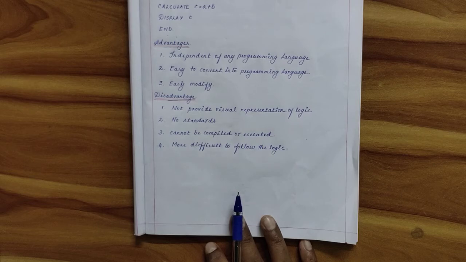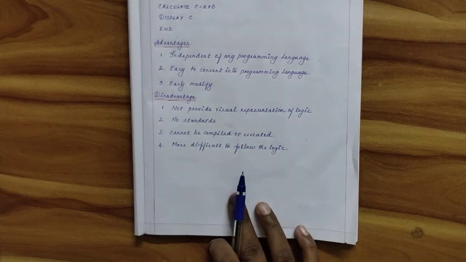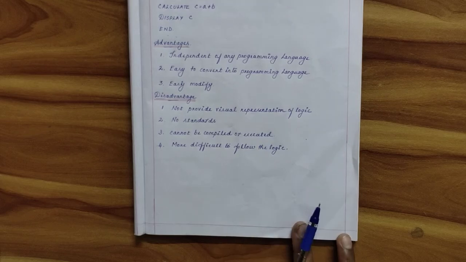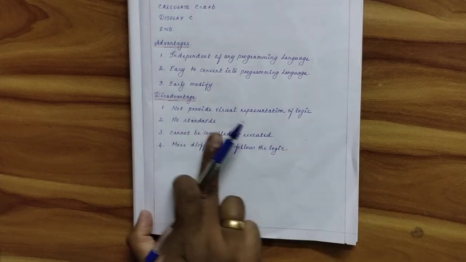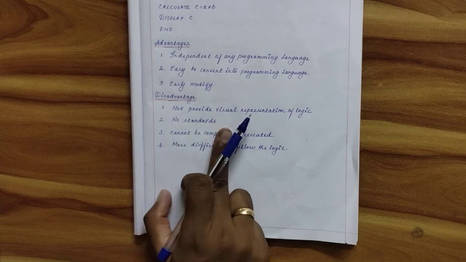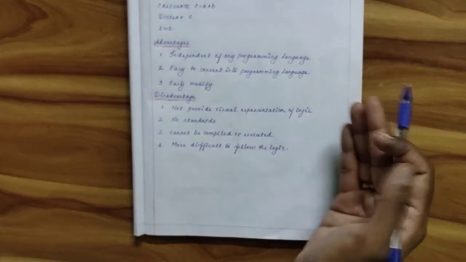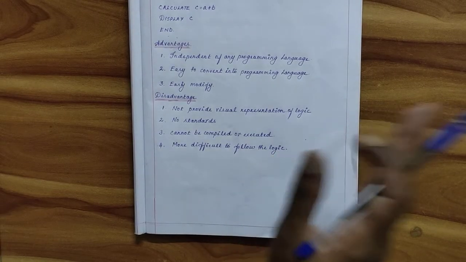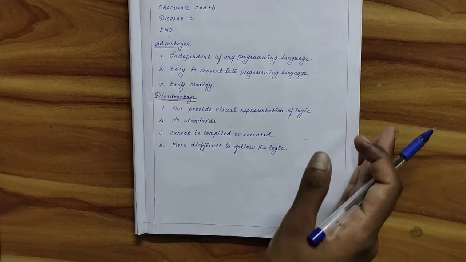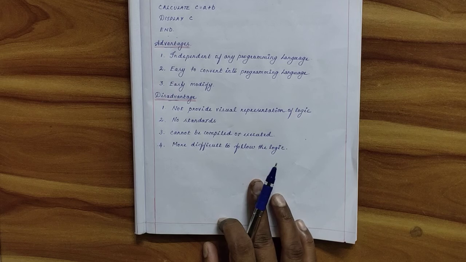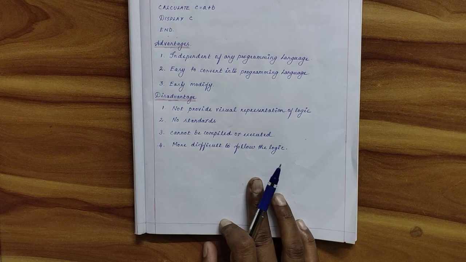Okay, and here are some disadvantages. The first disadvantage is there is no visual representation of the logic, and there is no standard. Okay, they give some guidelines, but they are not giving any strict rules to follow to write pseudocode. And the next one is, it cannot be compiled or executed.